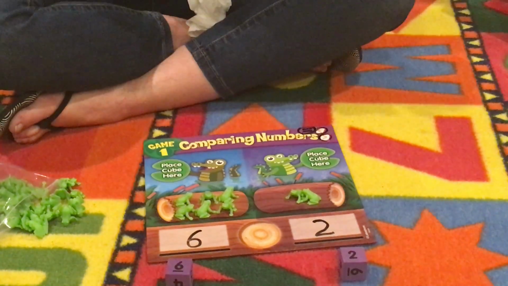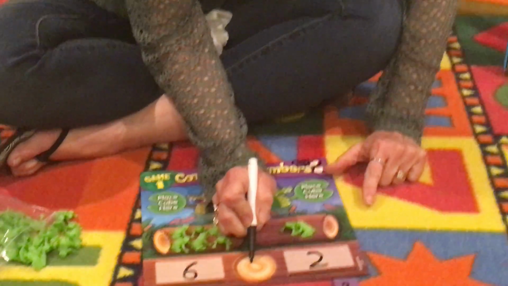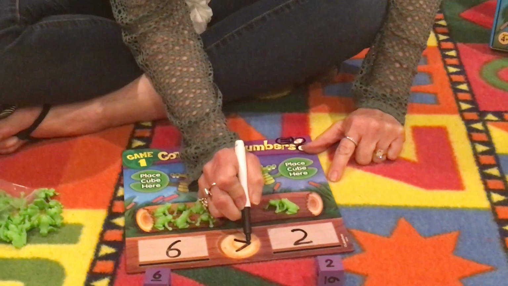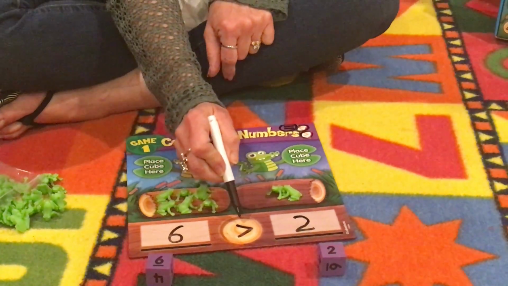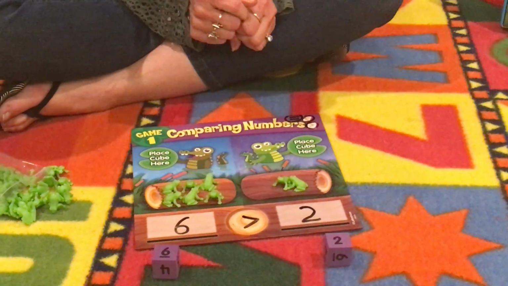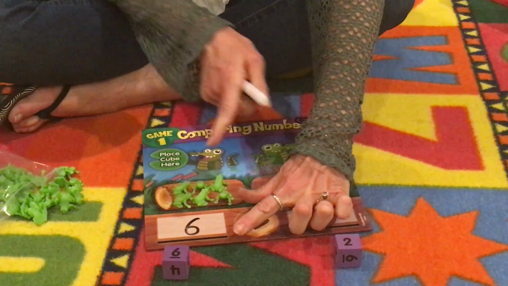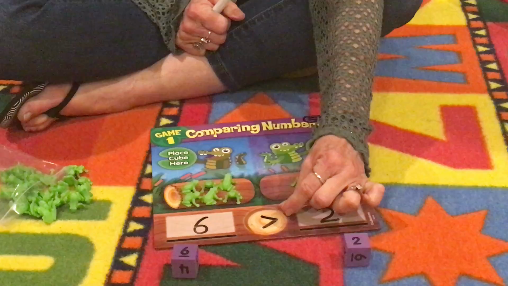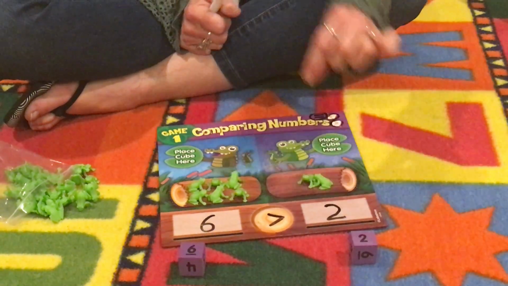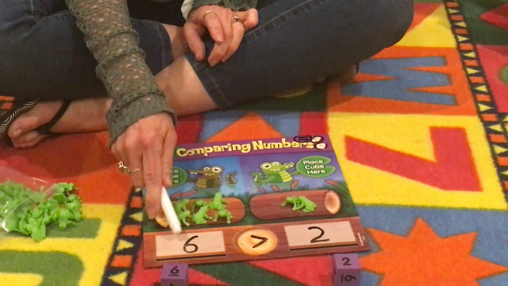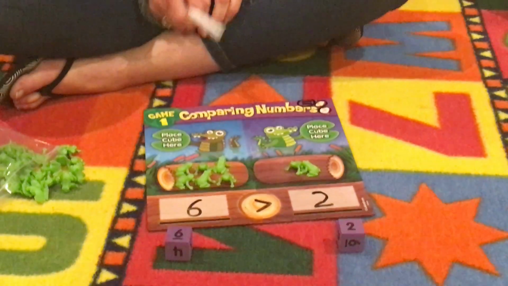Well, you can see that 6 frogs is greater than 2 frogs. It's more. So this time, our sign goes this way. 6 is greater than 2. The big side of the V is pointing toward the 6. The small part of the V is pointing toward the 2. So 6 is greater than 2.